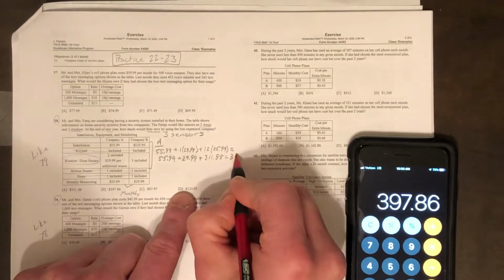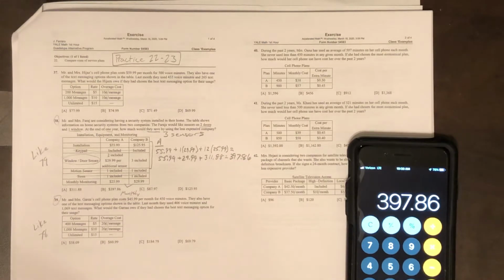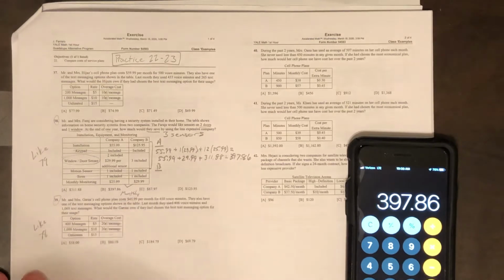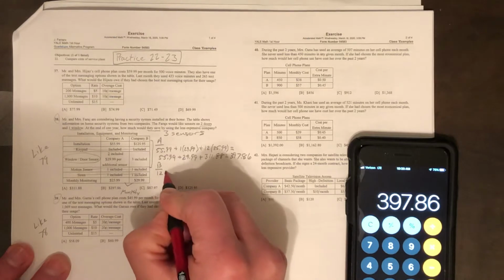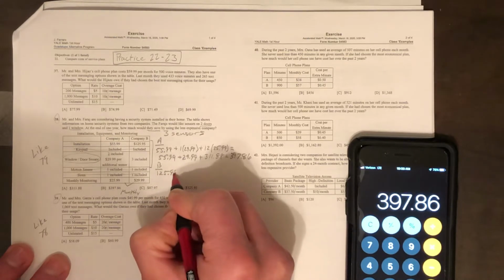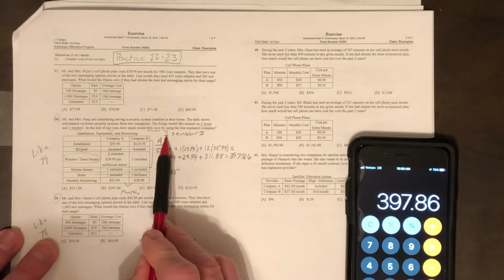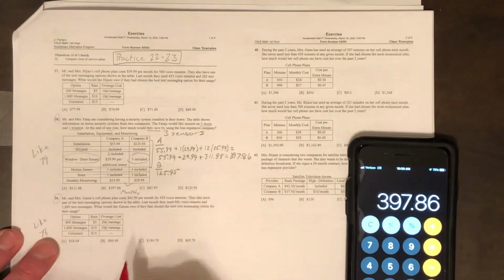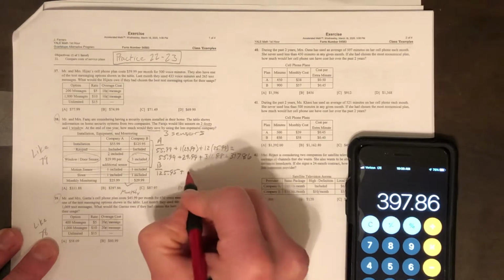So that gives us $397.86. Okay. Company B is actually a little easier to find. Company B, it's a lot more to get it installed, $125.95. Now for the extra sensors, we want 3. 3 are included, so we have no extra cost for that. So we go right to the monthly cost.